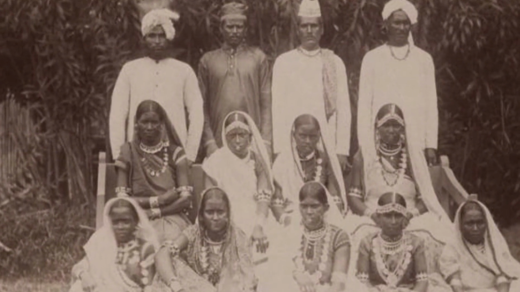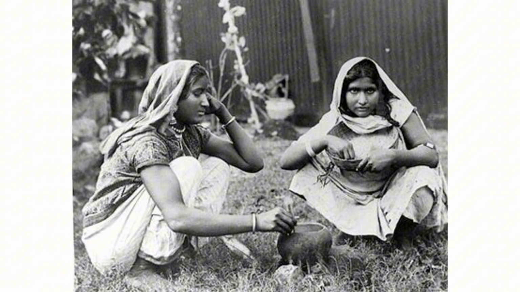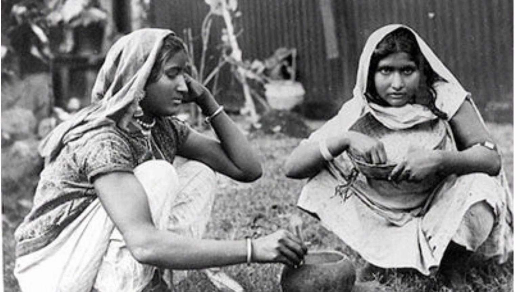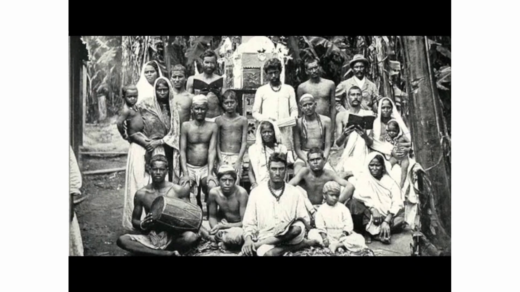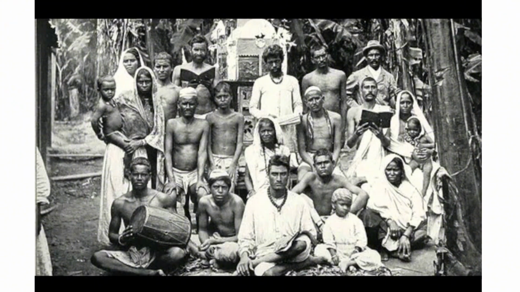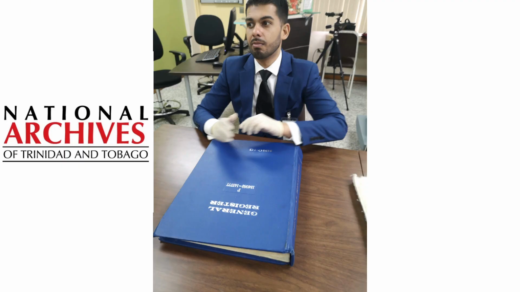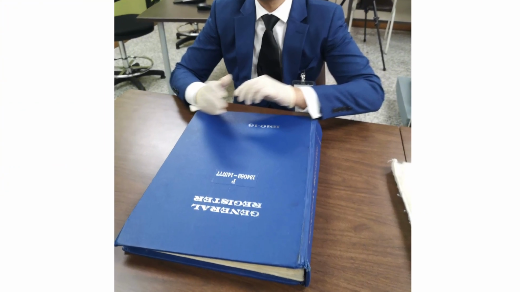If you have a name, that would be very helpful. It may not be your last name, it might be another name. So do some research and find out from your family who would have come from India, when they would have come, and what's their name. So next you would visit the National Archive Center, and basically you are going to look through the immigration books.